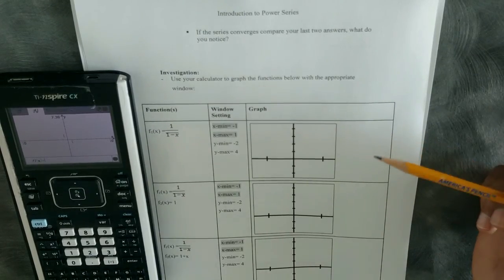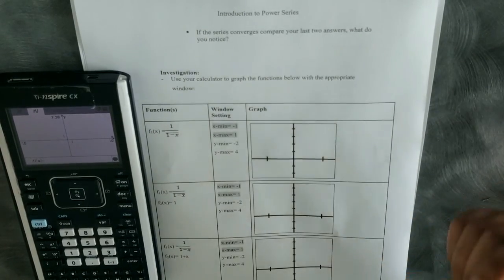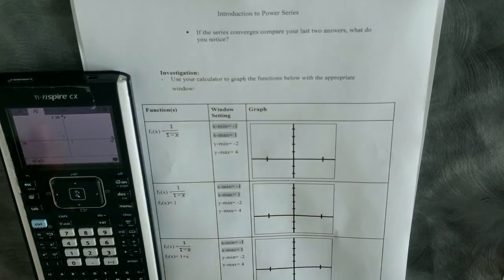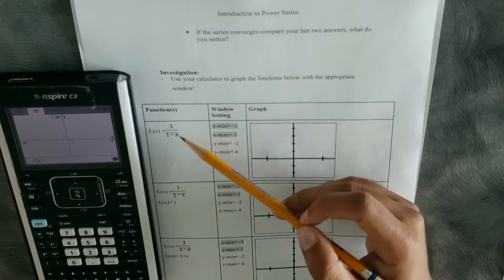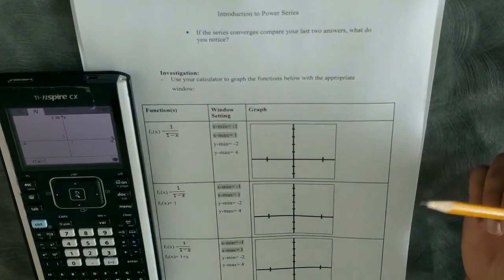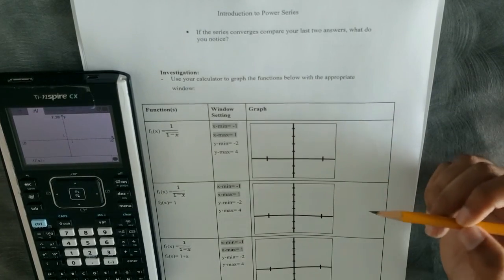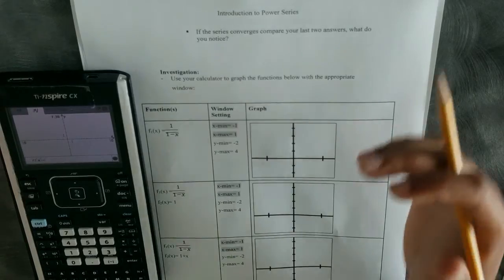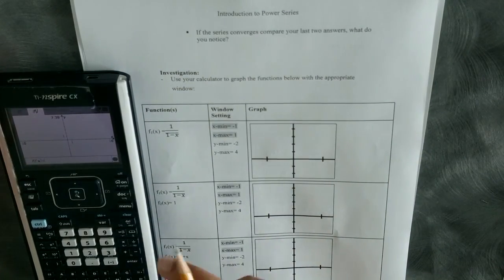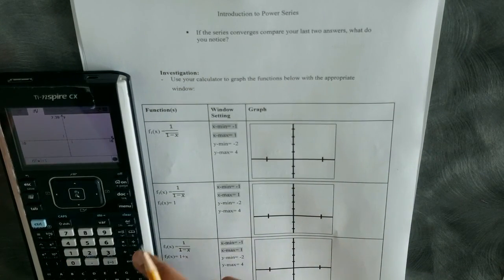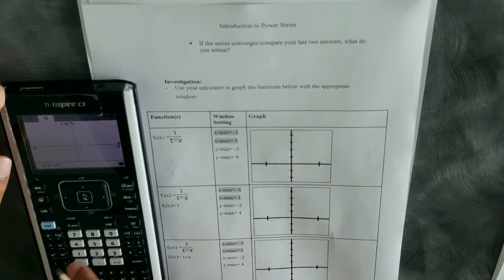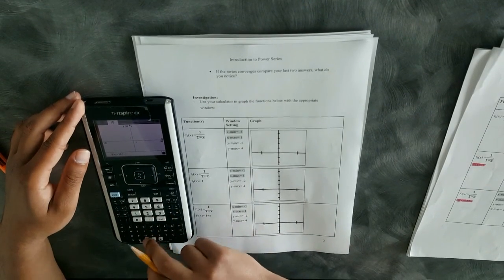Alright, so for this next part, we're going to show how the power series works and how it approximates what the true function is, in this case, 1 over 1 minus x. So we're going to keep adding terms to a power series until we get a very close approximation to the actual function. So we're going to start off with graphing our original function, which is 1 over 1 minus x.